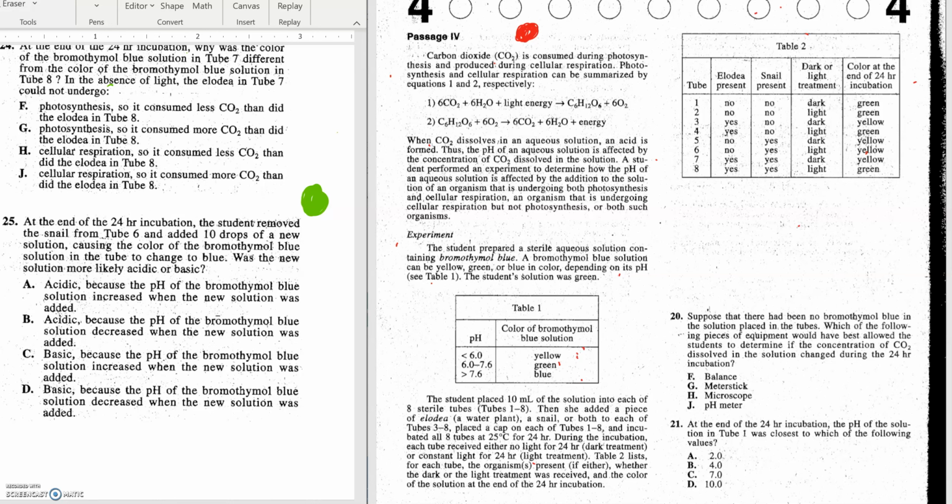Okay, 25. At the end of the 24-hour incubation, the student removed the snail from tube 6 and added 10 drops of a new solution.